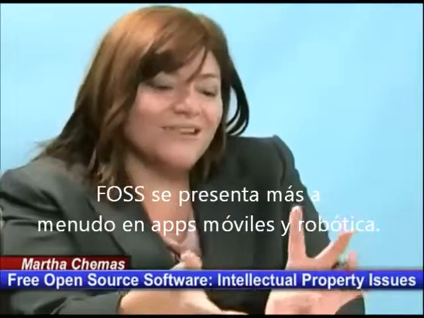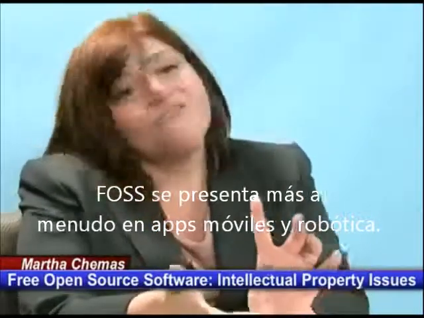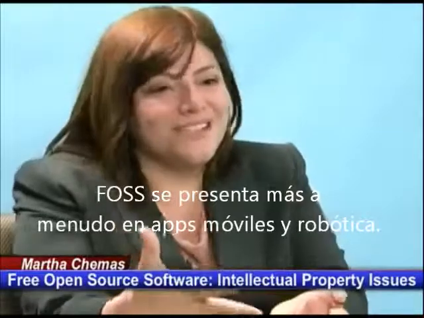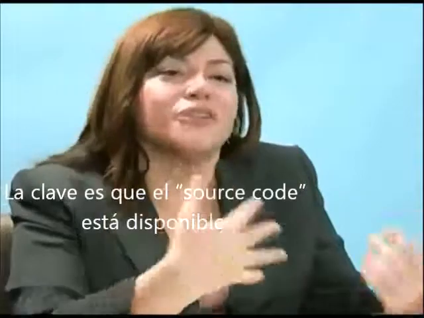Well, if you have a client who's an entrepreneur, for example, they might be working with FOSS. Some of the most commonly used forms of FOSS today involve the creation of smartphone apps and the creation of video games, and FOSS also has a great deal of potential in open source robotics. The key aspect of FOSS is that the source code, the expression of how to run the program, is freely available.